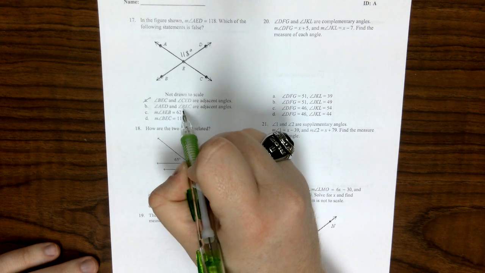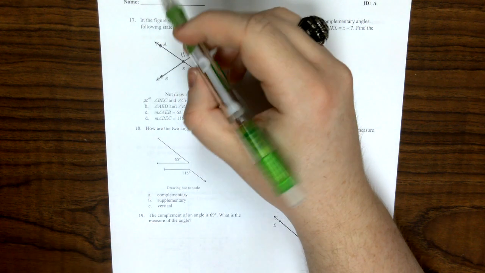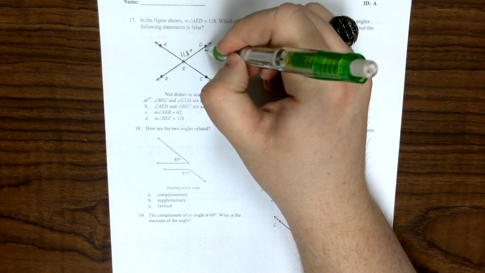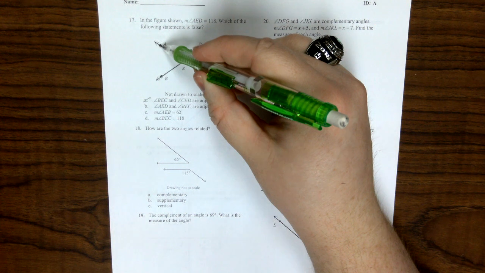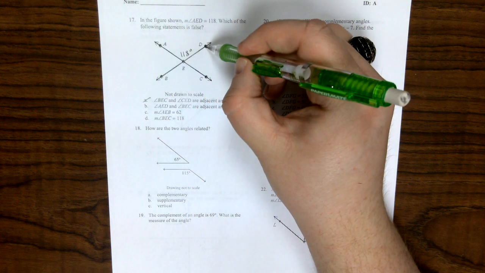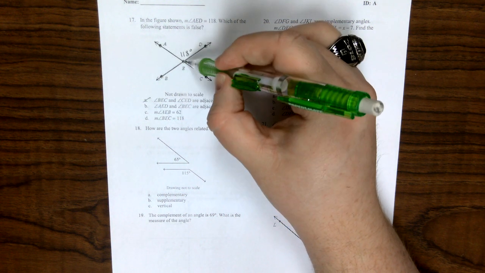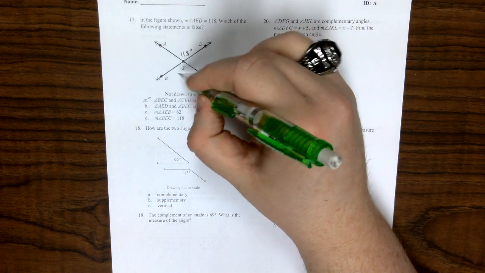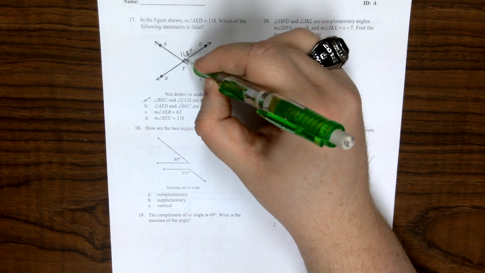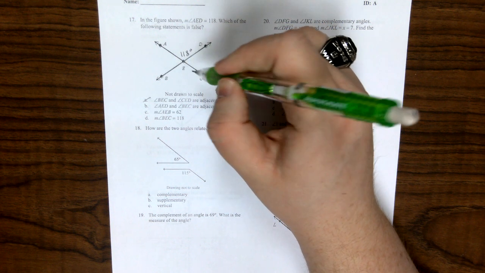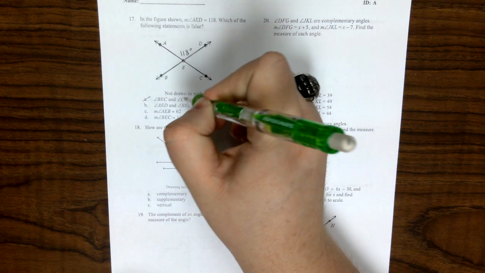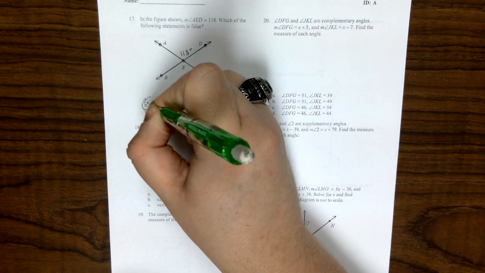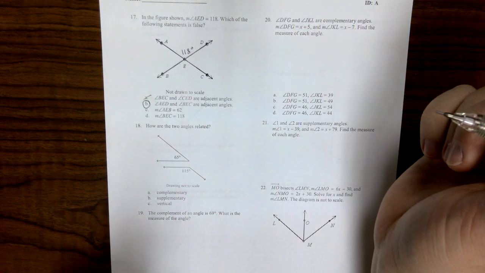AED and BEC are adjacent. Is that true? AED, BEC. Well, do that one more time. AED, BEC. I see an X shape going on, and those two angles are actually across from each other. So I'm thinking they're actually vertical, so I'm going to mark that as being the incorrect option, but let's check the other two just to be sure.